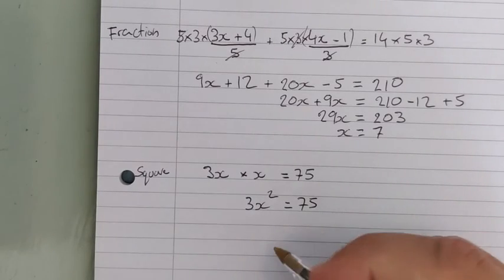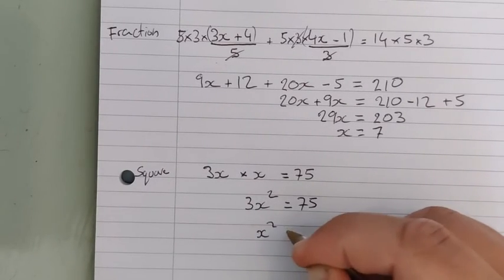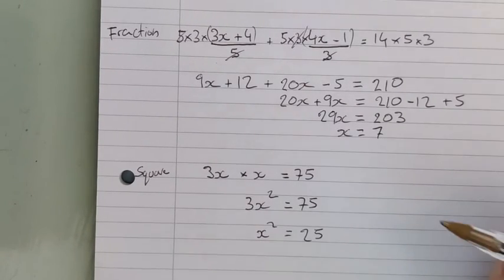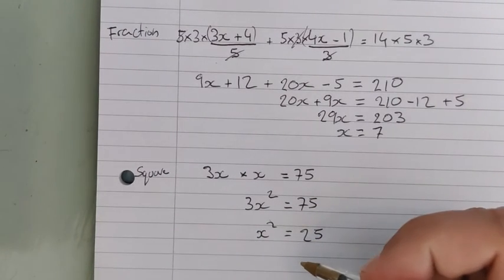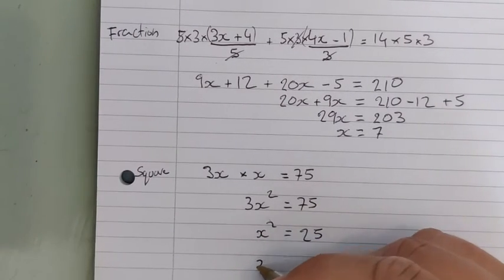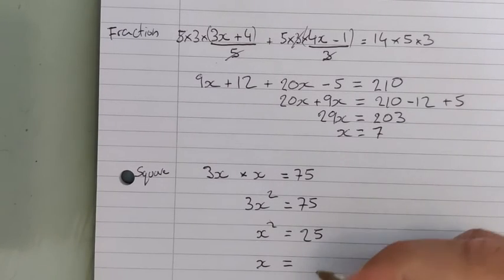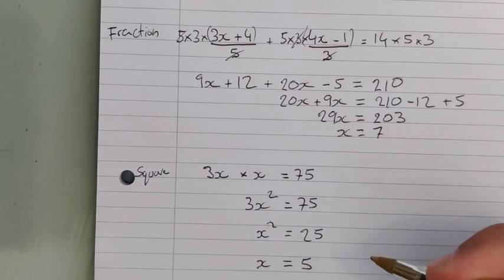Divide both sides by 3. x squared equals 25. And then you want to square root it to cancel the squared. So x equals, the square root of 25 is 5.